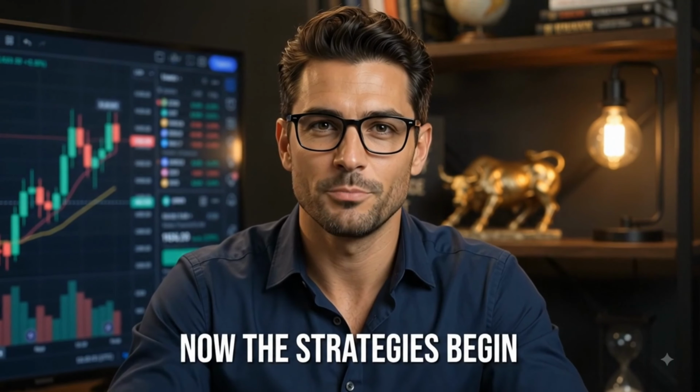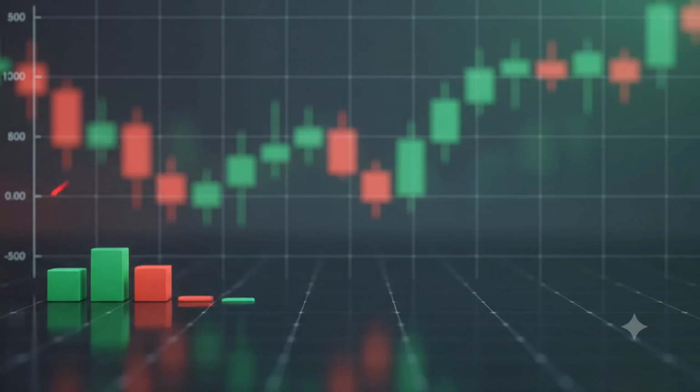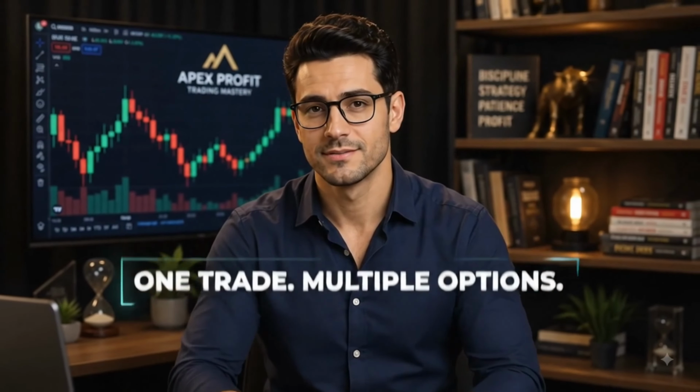Once those foundations are in place, we finally move into strategies, where everything you've learned begins connecting. You'll see how long calls, long puts, covered calls, and cash-secured puts create completely different risk and reward profiles. Then we go deeper into spreads, including bull calls, bear puts, bull puts, and bear calls.